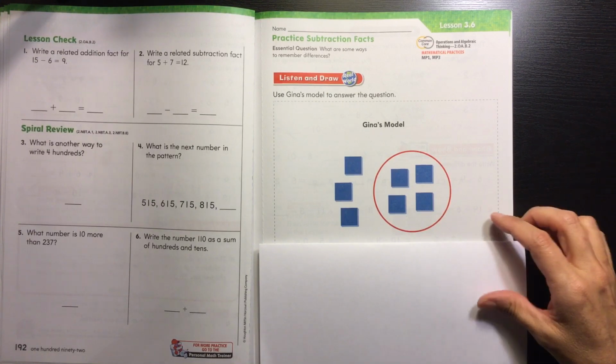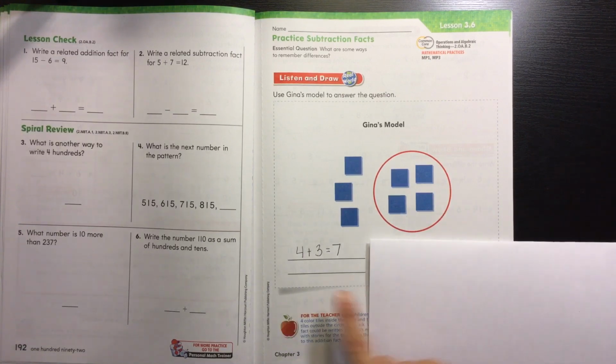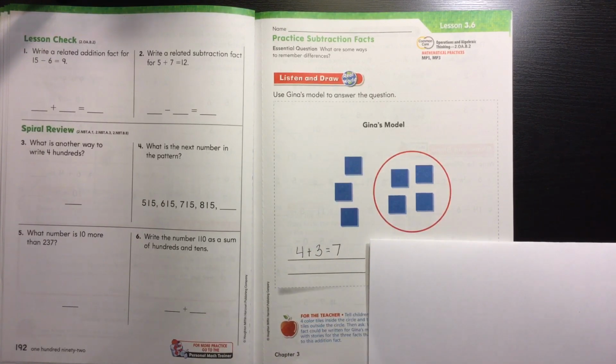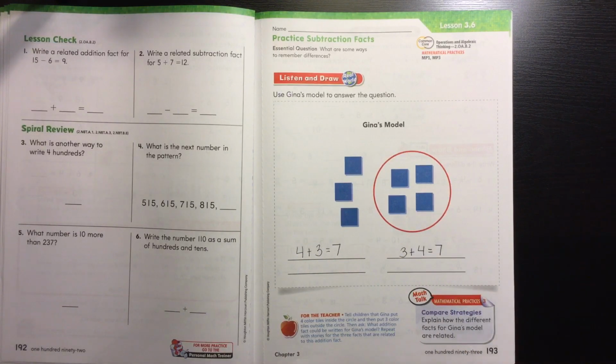All right, one sentence that you could have written is 4, the number that are inside, plus 3, the number that are outside, and that equals 7. What I want you to do now is think about a different addition sentence or equation that you could write to show Gina's model. Go ahead and pause the video and think of another addition sentence. Think about related facts. Pause the video and write your second addition sentence. All right. Your other addition sentence, you could write the flip-flop fact for 4 plus 3, which would be 3 plus 4, and that also equals 7.